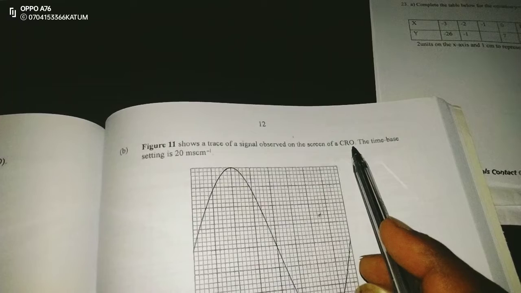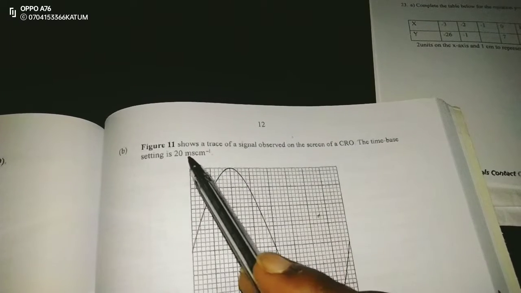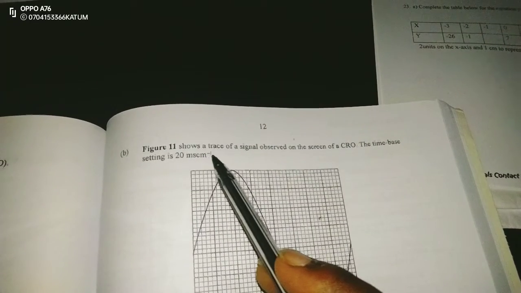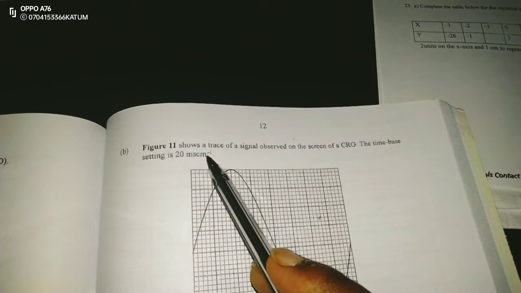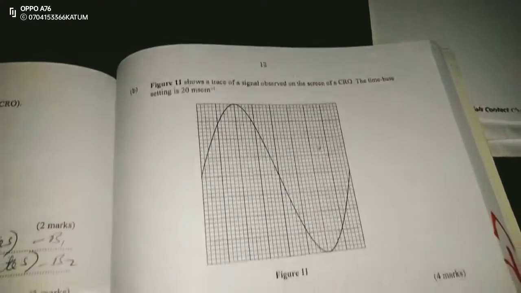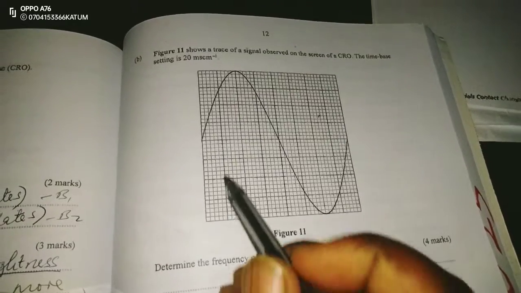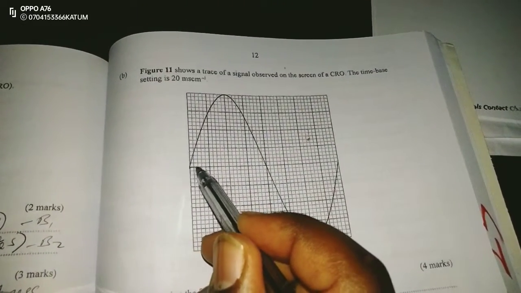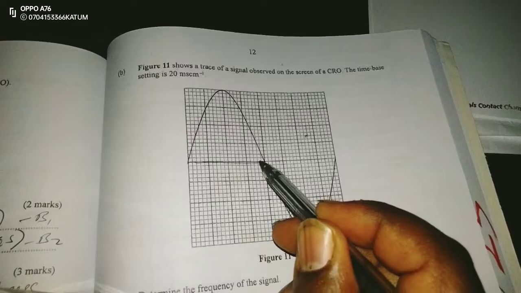Let us look at another figure here, the same question paper, that figure 11 shows a trace of signal observed on the screen of a CRO. The time-base setting is 20 milliseconds per division, or rather per centimeter. 20 milliseconds per centimeter. Therefore, we have it here. It's just been displayed here.